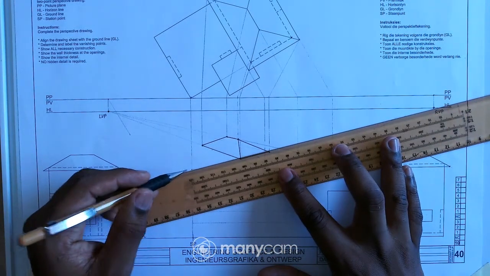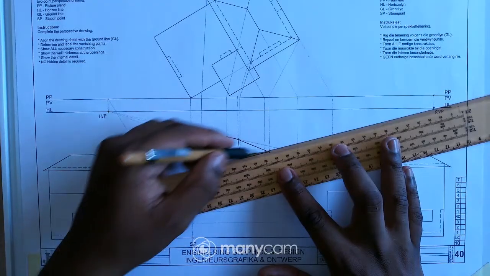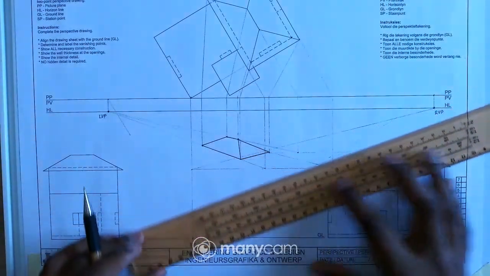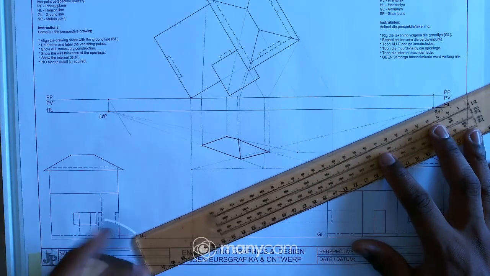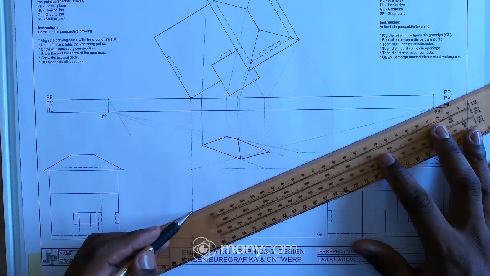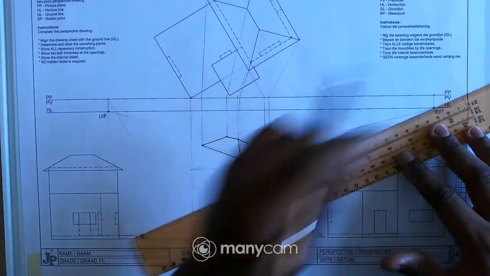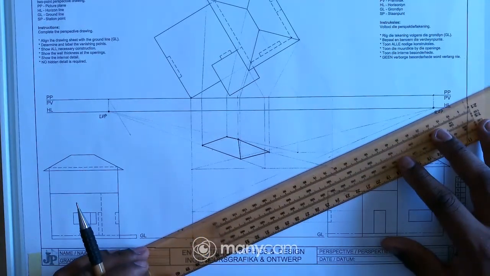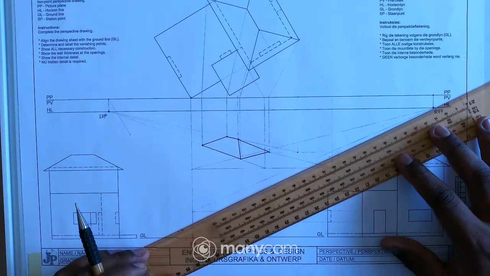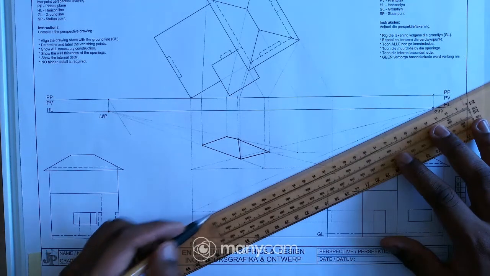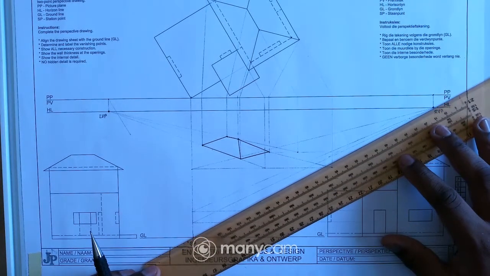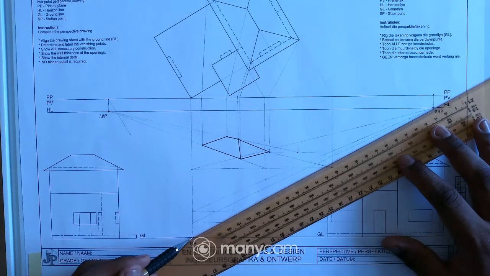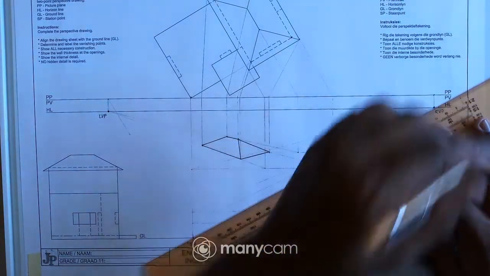I'll take it to the vanishing point, and also this height of the window, I have to project that height to the vanishing point, and the lower part of the window as well, like that, and the ground level projected to the right vanishing point.